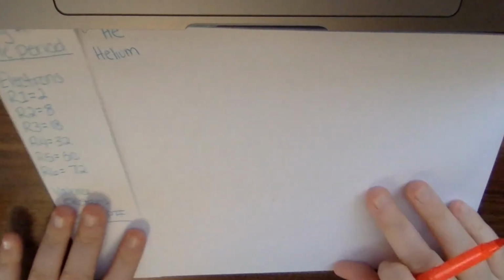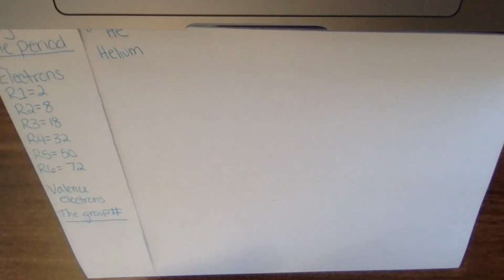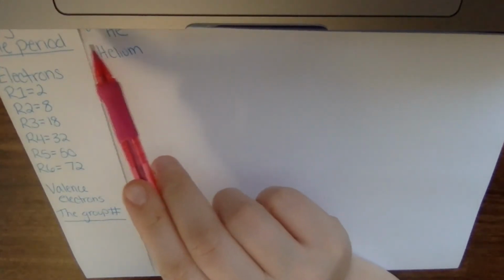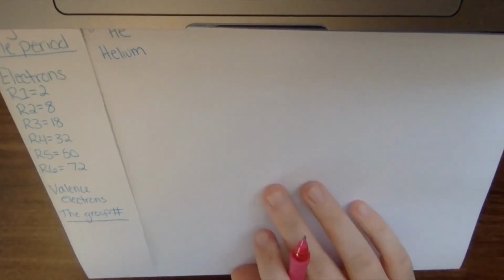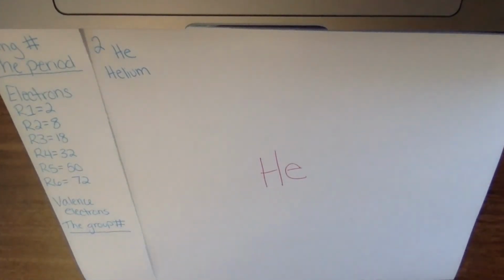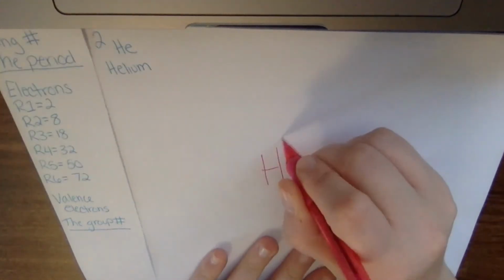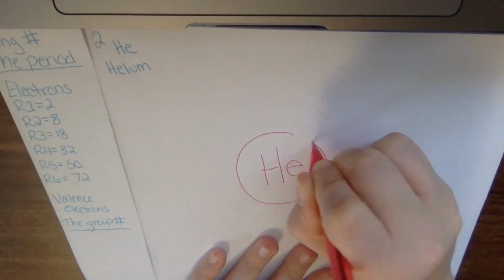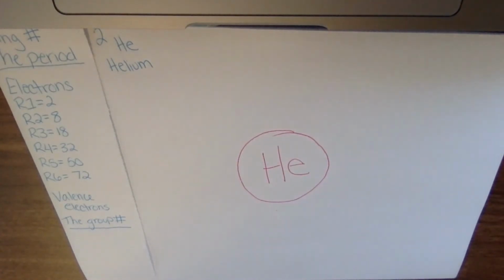Okay, and then the last one is going to be an easy one to end off. This is helium. Helium, He, has 2 electrons. Helium is just in period 1, so it's going to have 1 ring, and it's just going to have 2 electrons in it, so it's going to fulfill that ring.